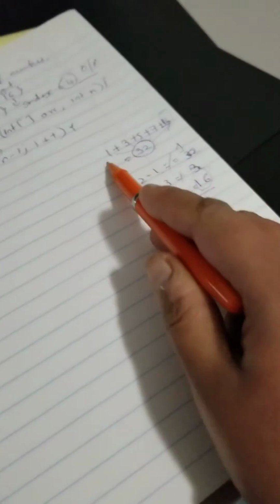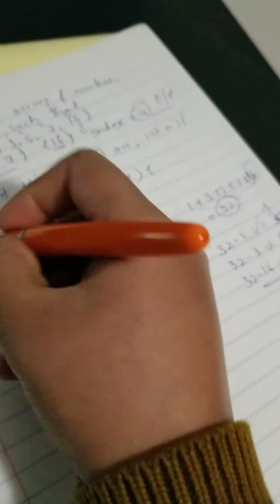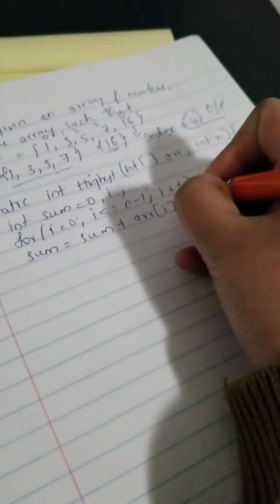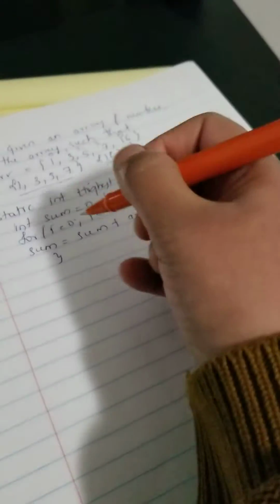First I will do the sum of this. For that, sum equals sum plus array of i. So this will loop through 5 times, from 0 to 4, and get the sum.